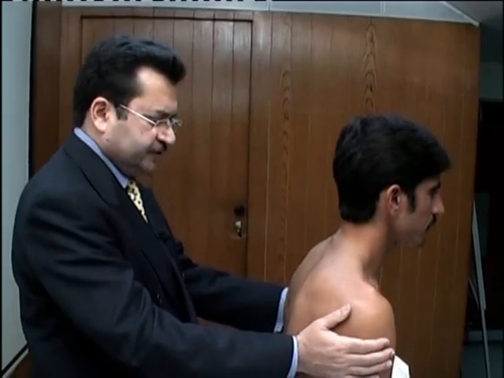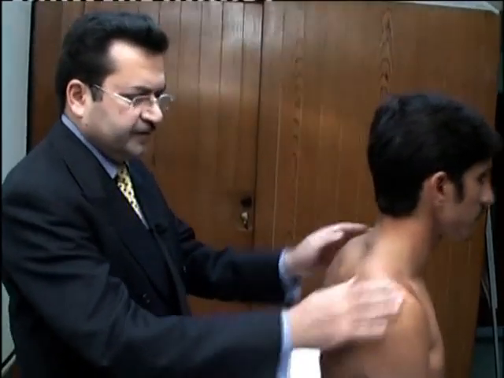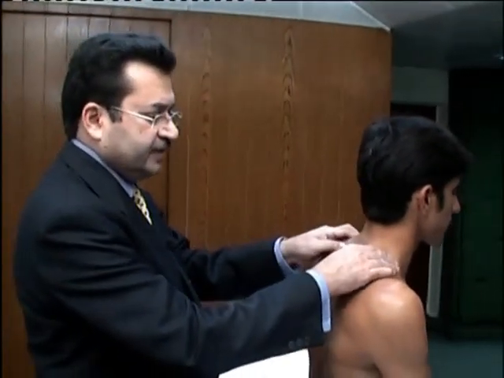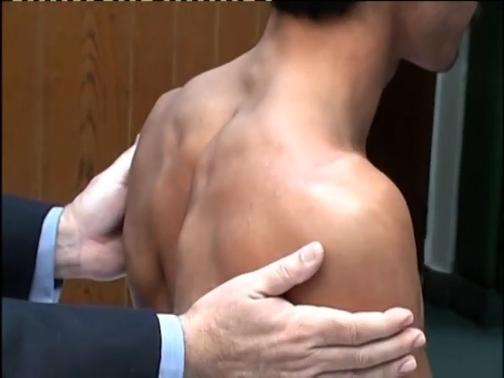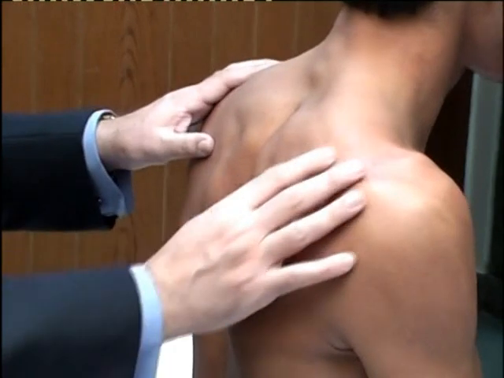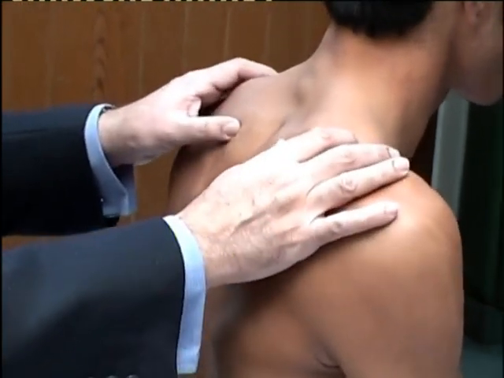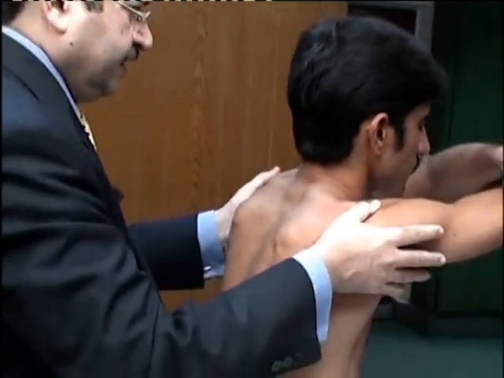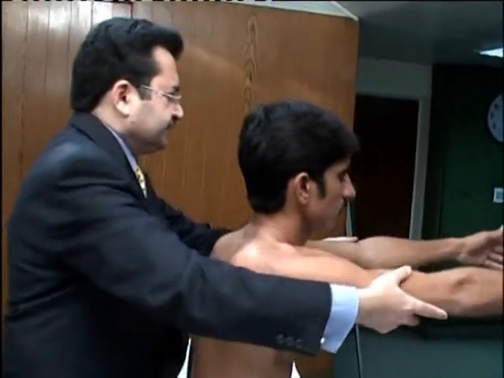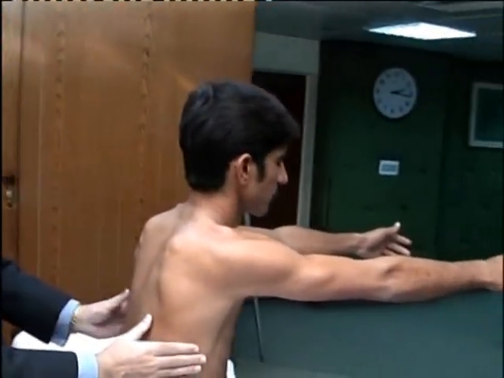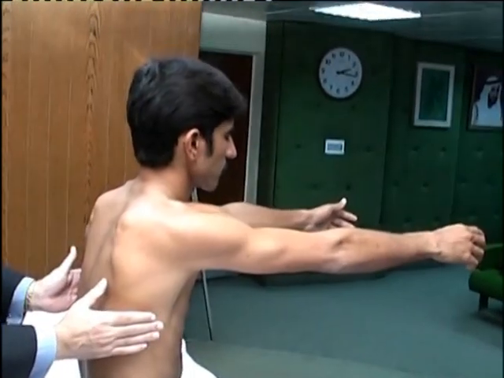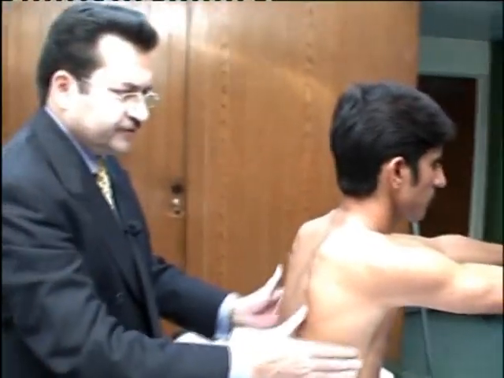The previous examination will cover the upper one-third of the trapezius. Then we ask the patient to retract the shoulders, and this will check the middle one-third part of the trapezius. And then we ask the patient to extend his arms and press forward against the wall, and that will cover the lower one-third of the trapezius.